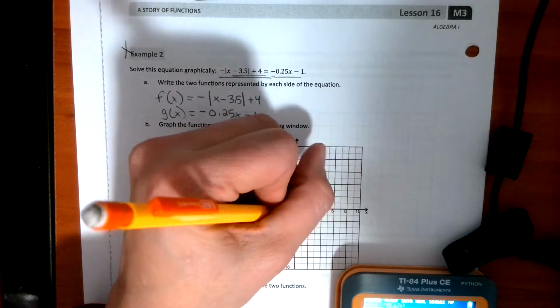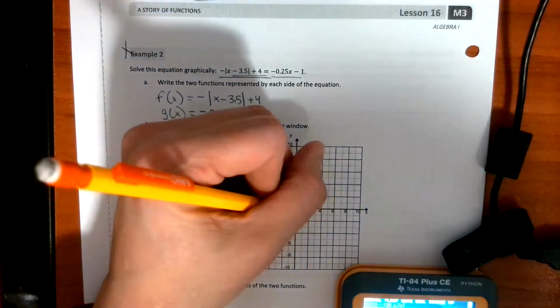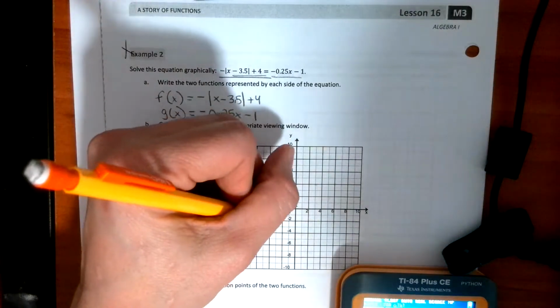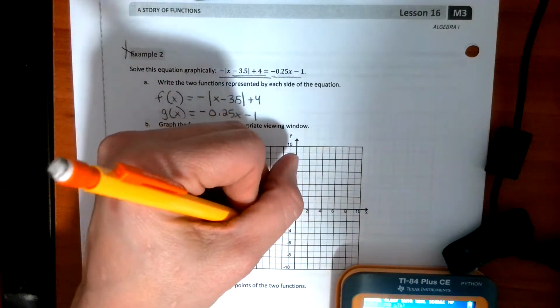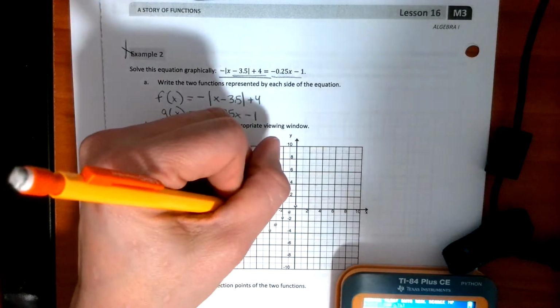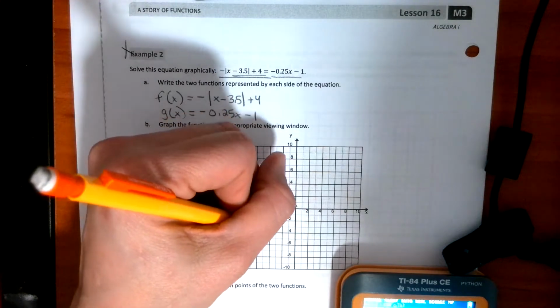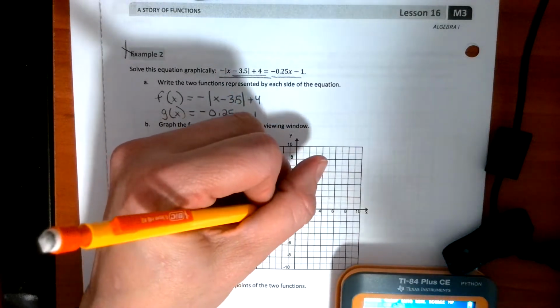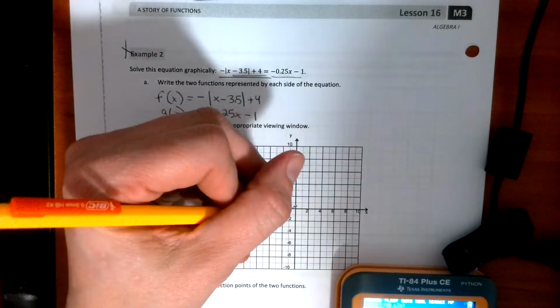Now we can go the other way. I mean, we can keep going down. We have negative 4, down to 3.5, negative 5, down 1, 2, 3, 4.5. Hopefully we have meeting points before that, just so we don't have to plot anymore.